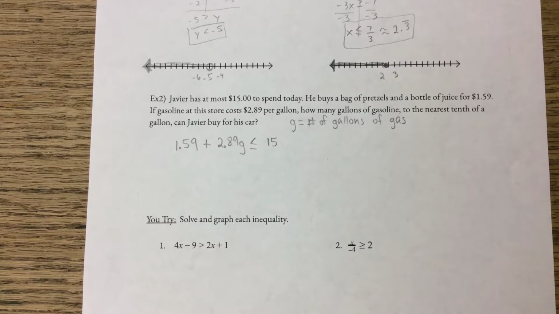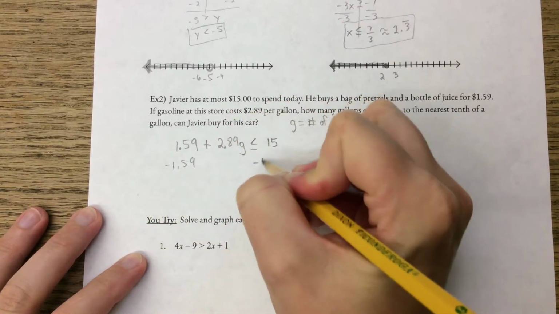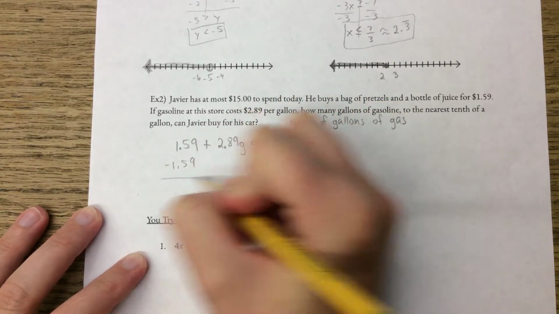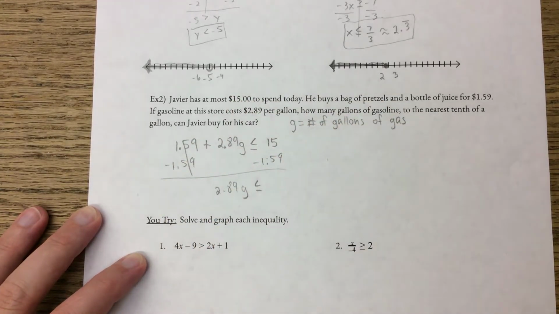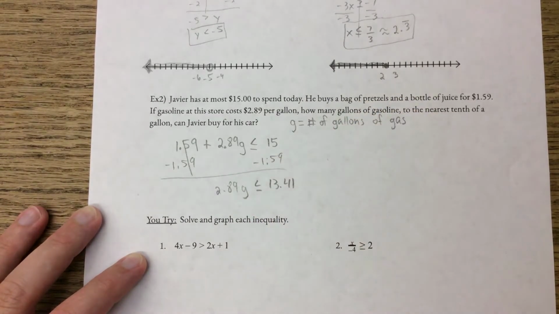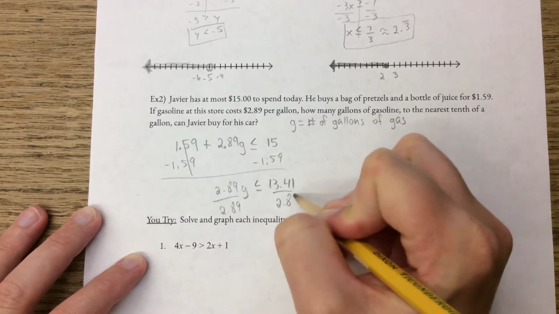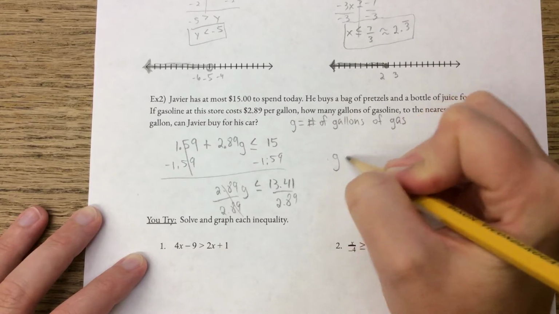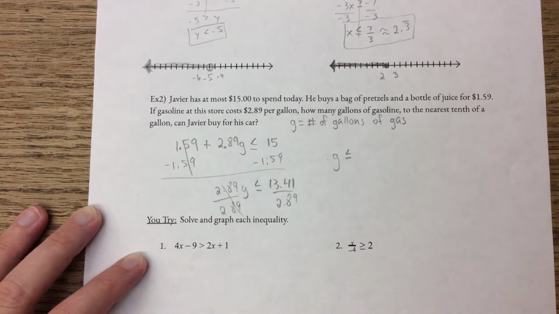So we're going to subtract 1.59 from both sides to start. So if I do 15 minus 1.59, that gives me 13.41. And then divide by 2.89.